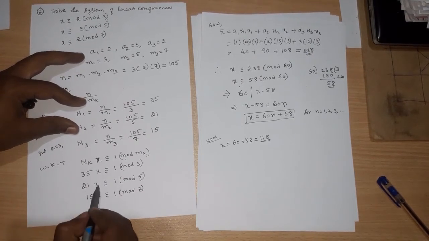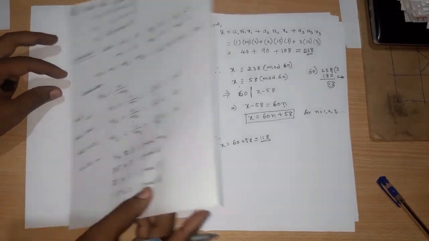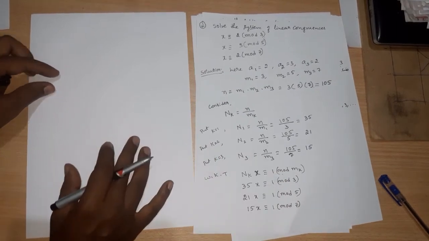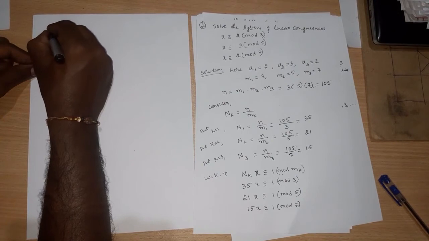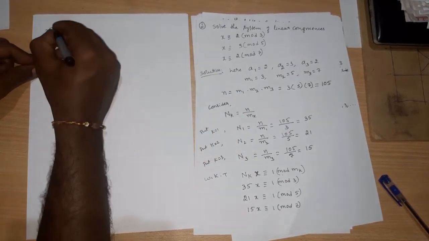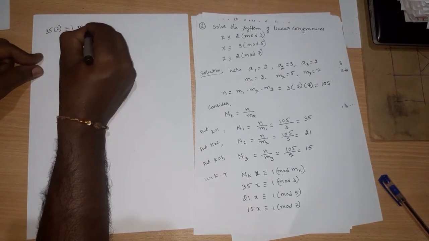Now find out x1, x2, x3 values. Here 35x is congruent to 1 mod 3.